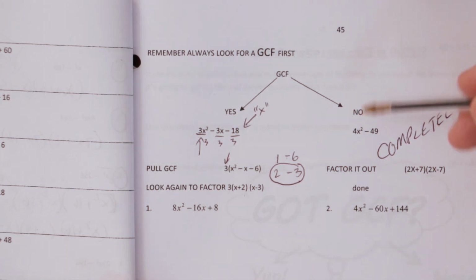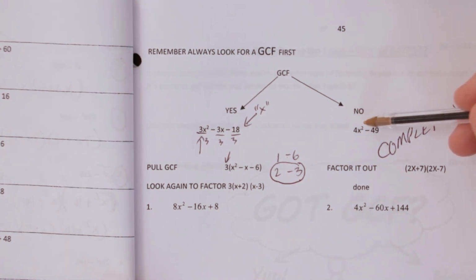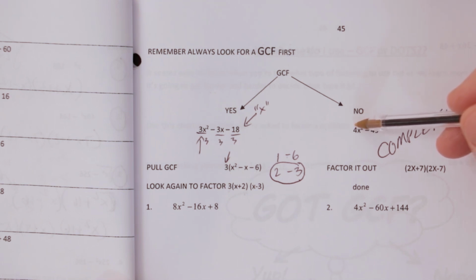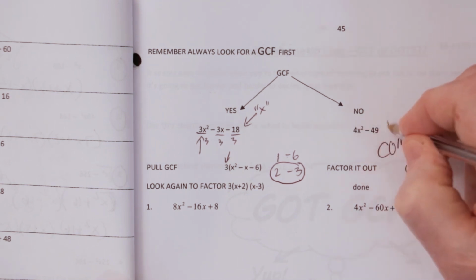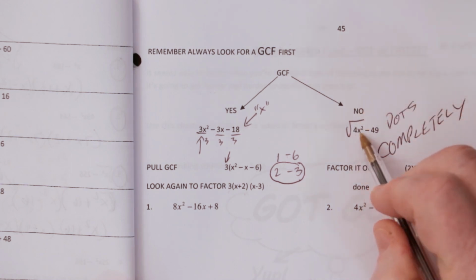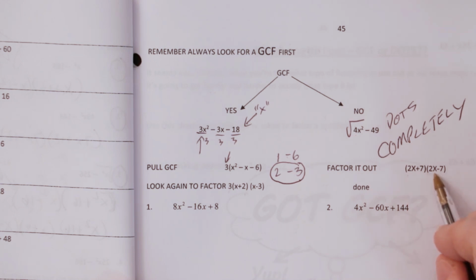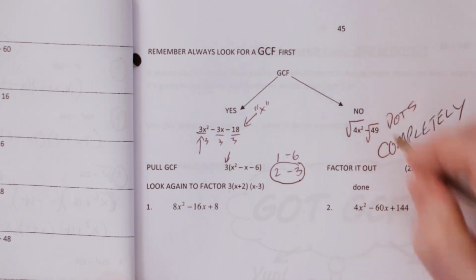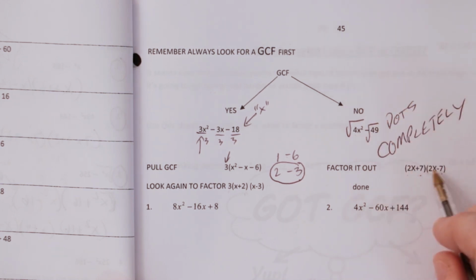All right, so on the other side, there is no GCF. There's no common factor between 4 and 49. So what's going on here? Well, it's a difference of squares problem. So you take the square root of the first term. The square root of 4x squared is 2x and 2x. And then the square root of 49 is 7 and 7. One plus, one minus. Yay, us. All right.